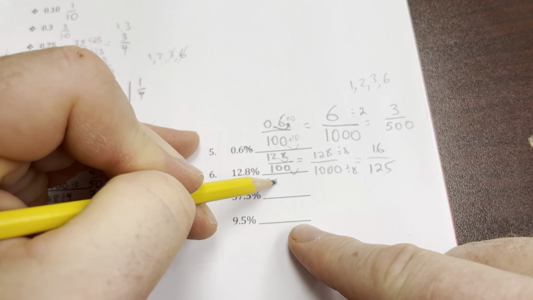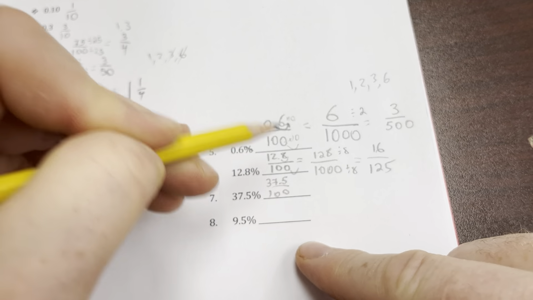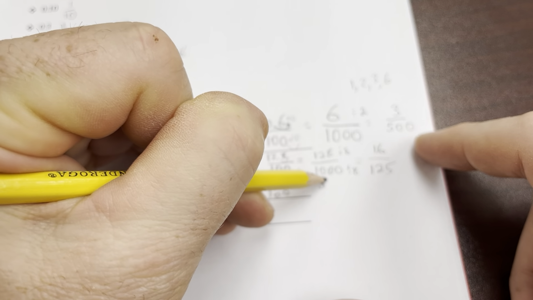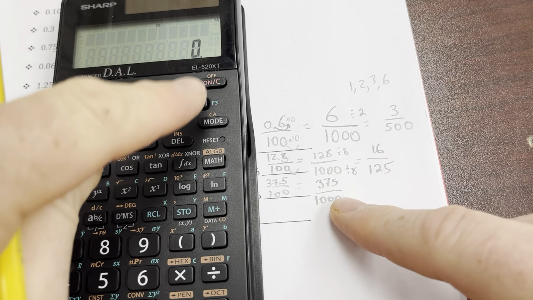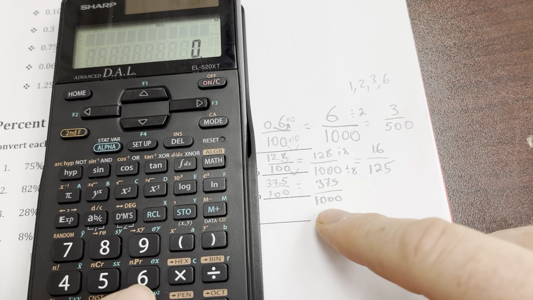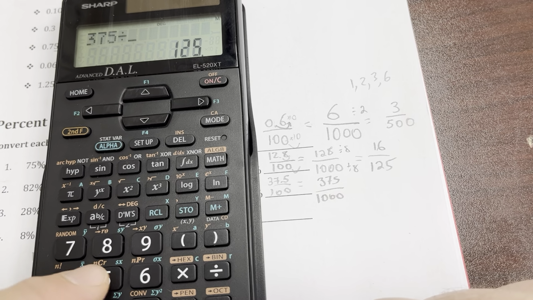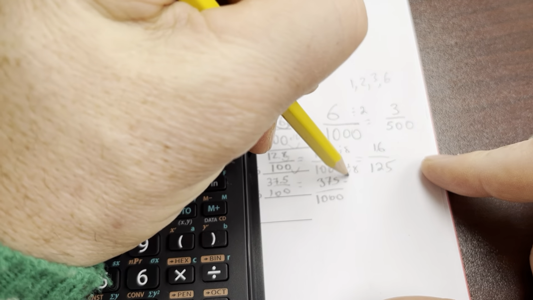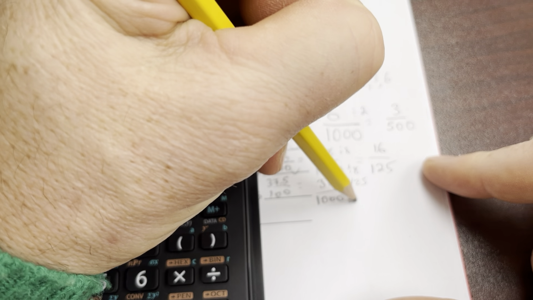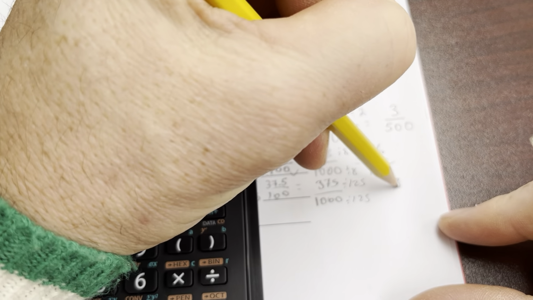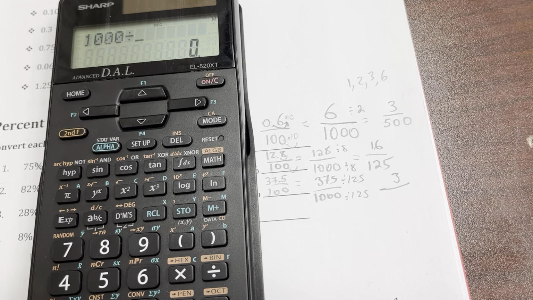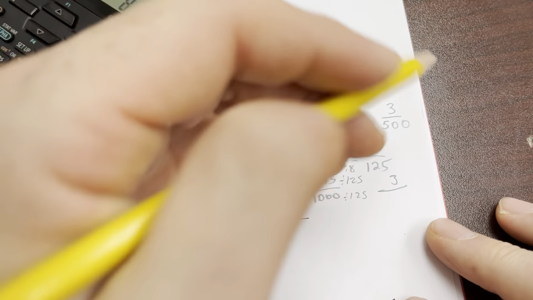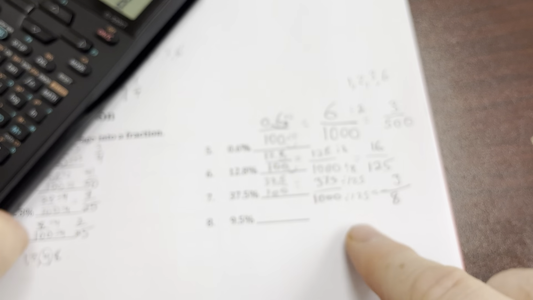Next one, 37.5. So again, 37.5 over 100. Move it one spot over for both of them. You have 375 over 1,000. Now 375, I do know you could do that one by 25 if you want, but I know that 375 is divisible by 125, which is 3. So you can have 3 over, and 1,000 divided by 125 is going to give you 8. So 3/8 is in lowest terms.